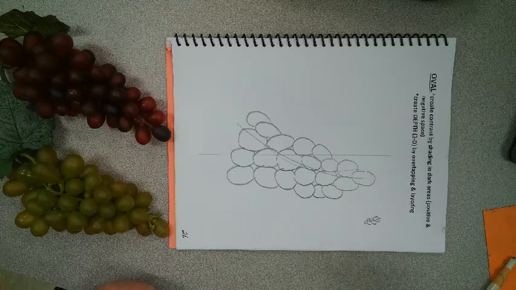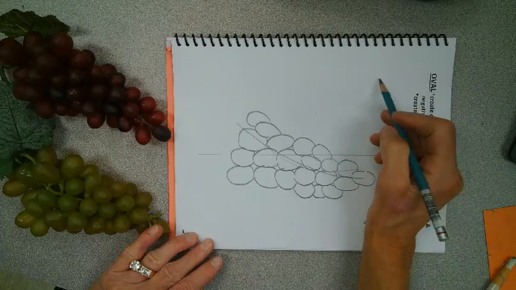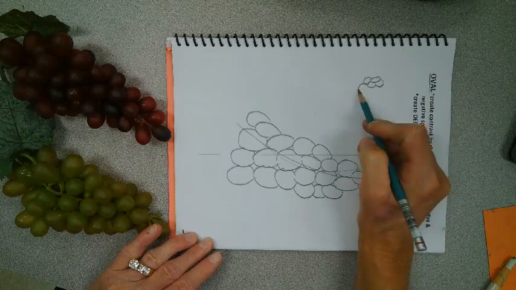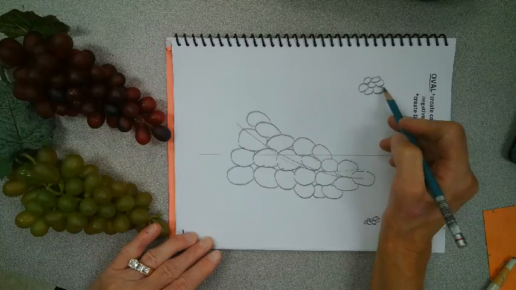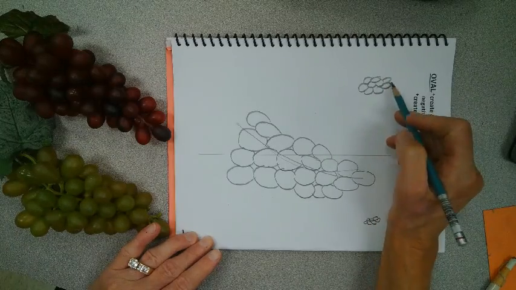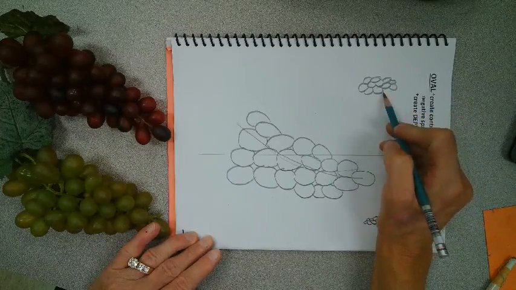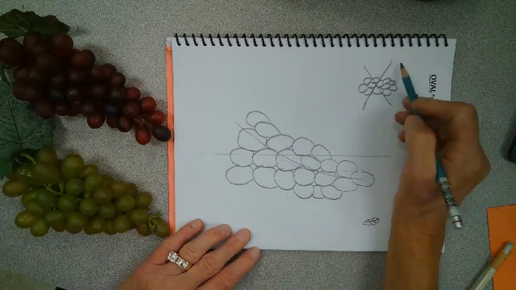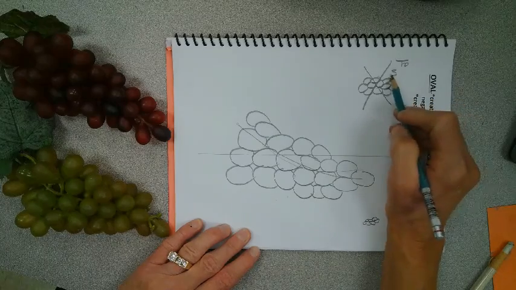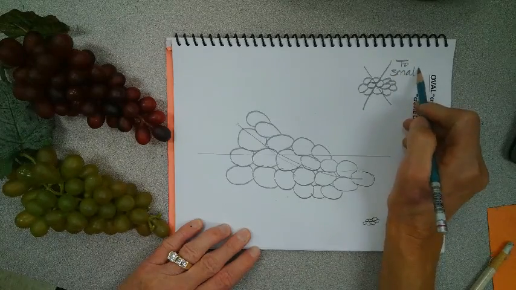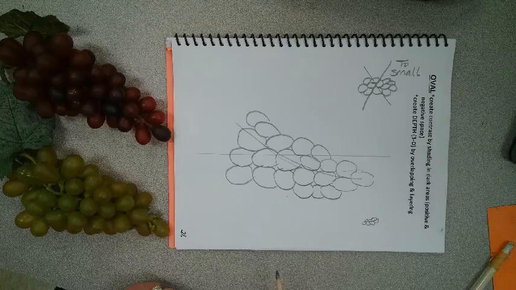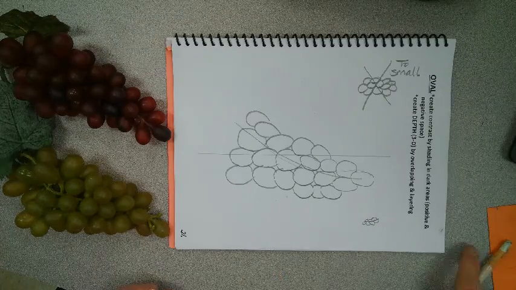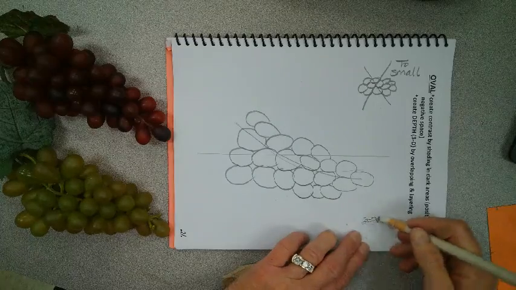And just a really quick reminder, this is what not to do. These are far too small. I'm going to say too small. Think about if you were to go to the grocery store and buy a bunch of grapes. You want nice big ones.